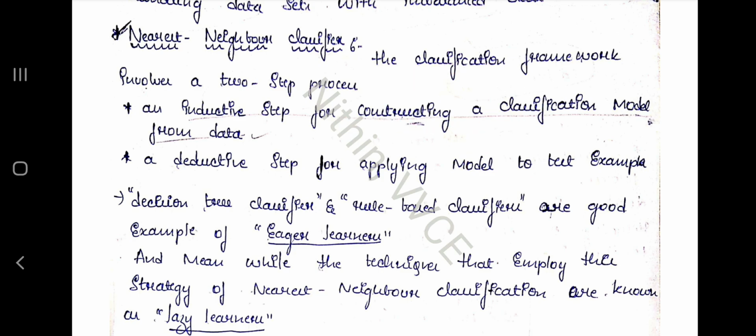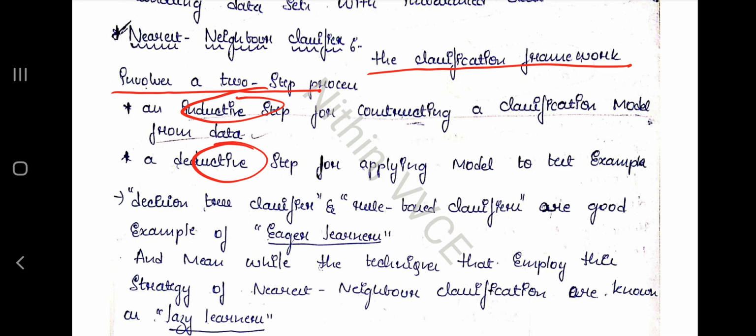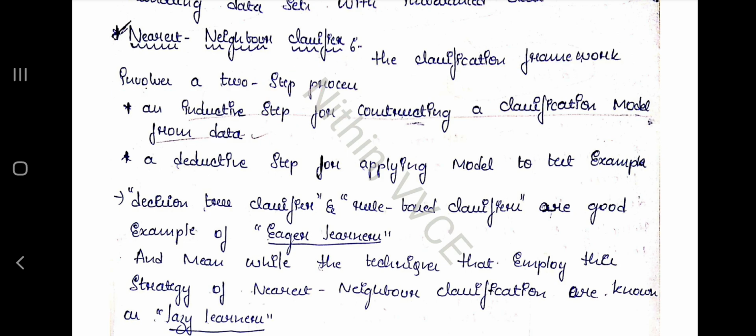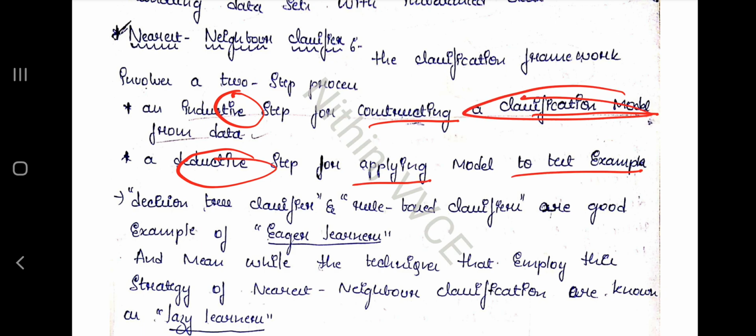The first point you need to write is that the classification framework involves a two-step process: inductive step and deductive step. In the inductive step, you construct a classification model. In the deductive step, you apply the model to test examples. You construct a model, you apply the model. Construct and apply. That's all you need to keep in mind.